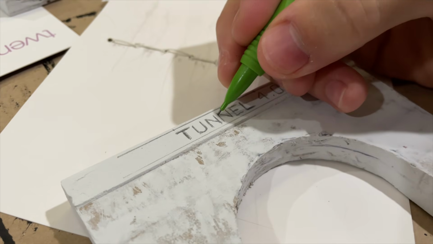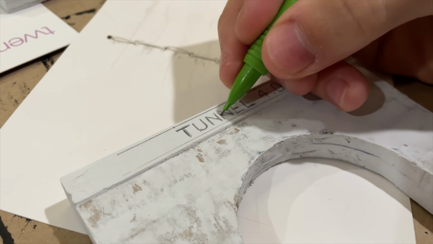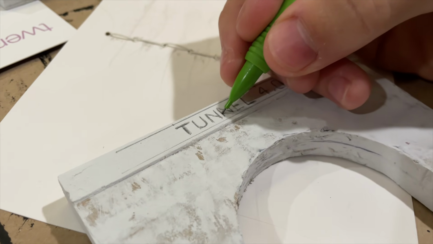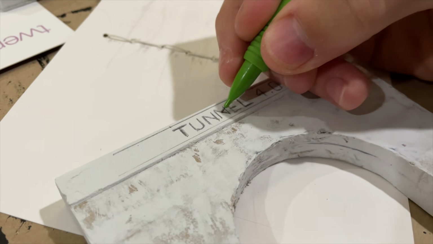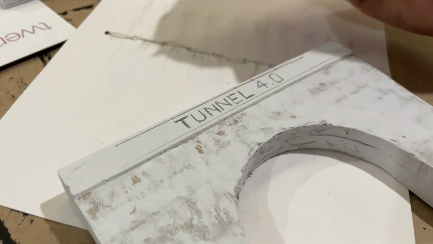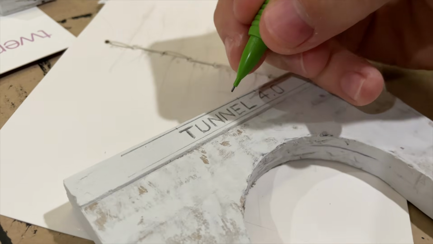Next, I began work on etching the tunnel lettering along the tops of the portals. Again, the theme of this video is eyeballing, and I once again just tried to freehand mimic the look of the tunnel to the best of my ability.